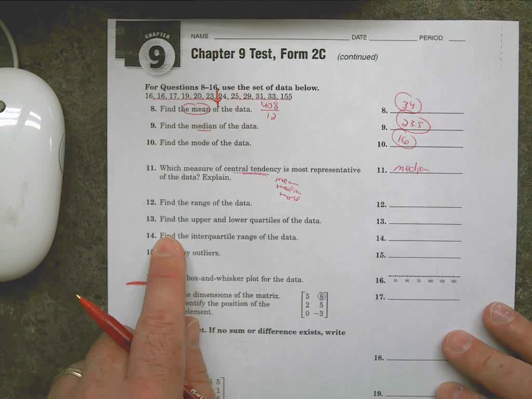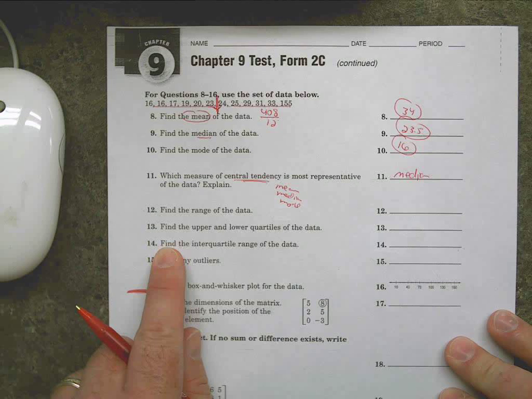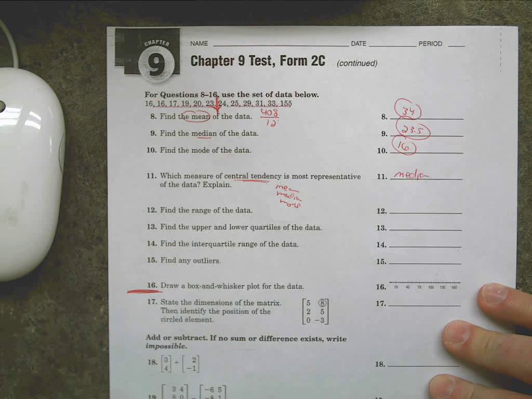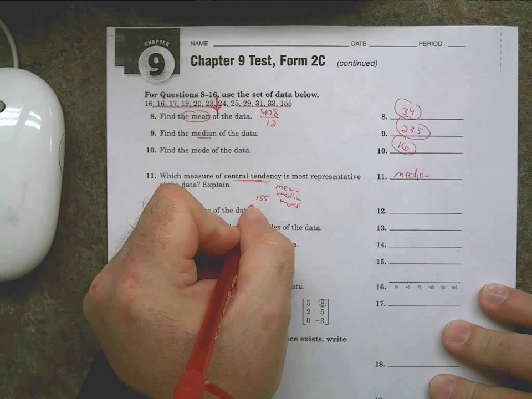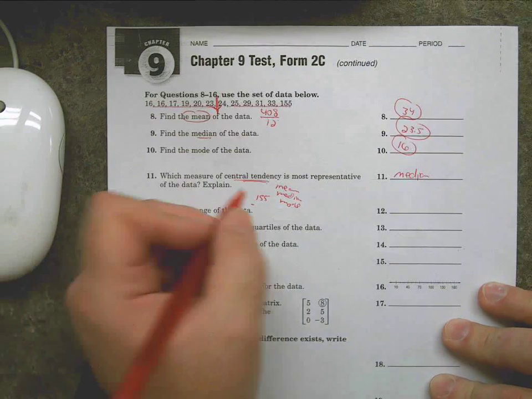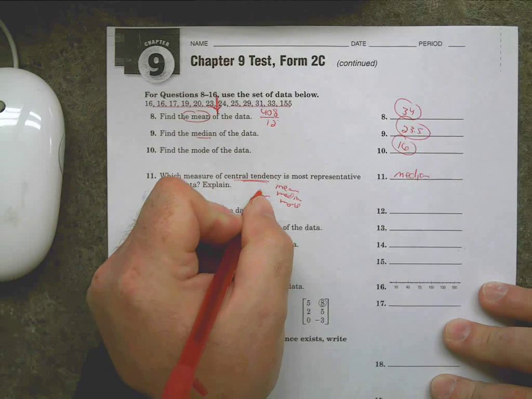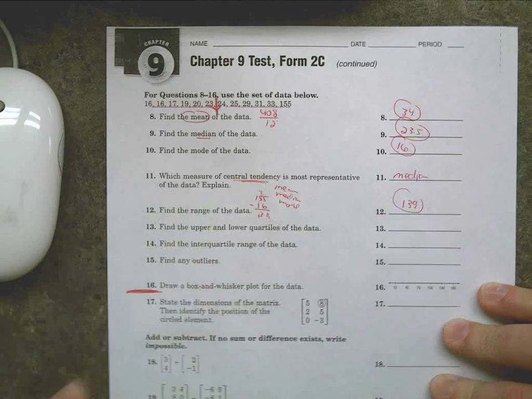Next one, range. Who wants to raise their hand and tell me how to get the range? I want to try to keep the data still on there. How do I get the range? Well, I should be able to call on everybody on the range. Genesis. Oh, how'd you get it? 139. How'd you get it? You subtracted 155 minus 16, borrow 9, 139.